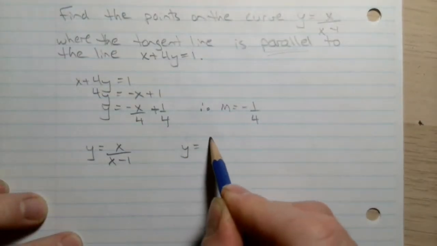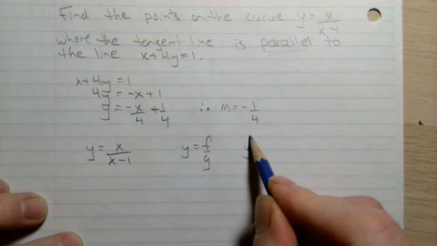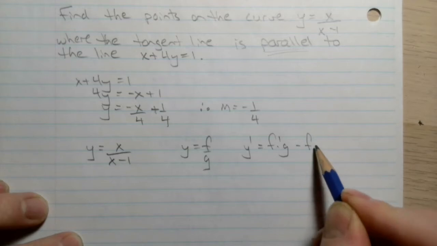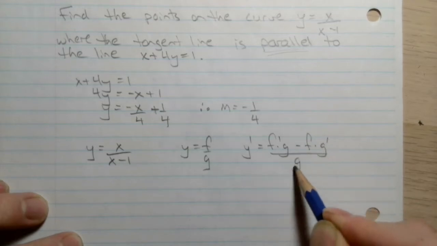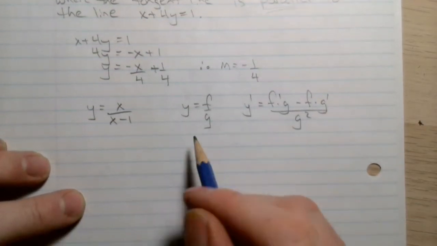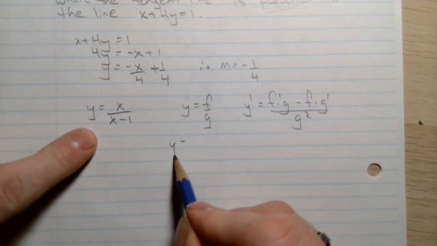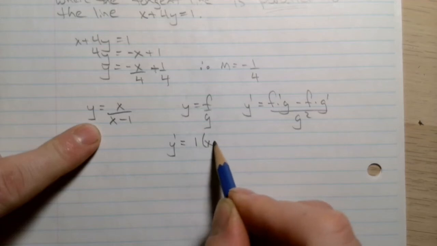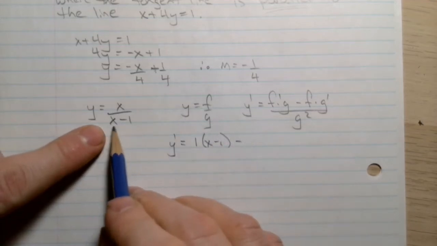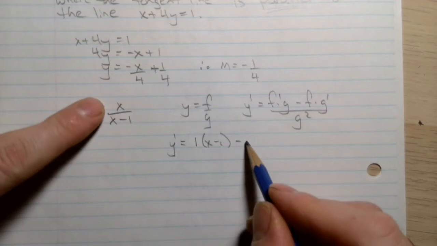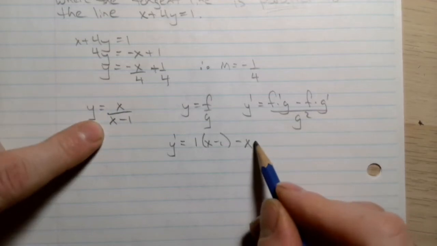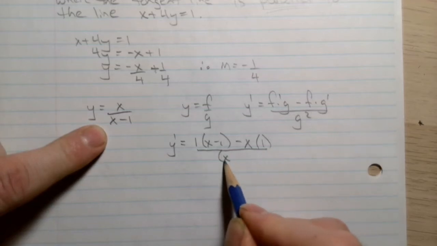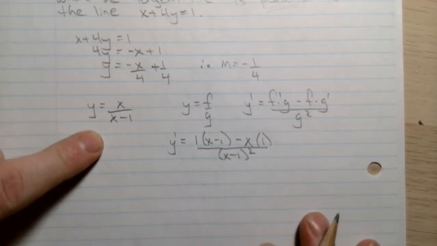Remember that if y is equal to f over g, then y primed is going to be equal to f primed times g minus f times g primed, all over g squared. So in this particular case, y primed is going to equal the derivative of the numerator, 1, times the denominator, minus the numerator times the derivative of the denominator, which in this case is 1, all over x minus 1 squared.